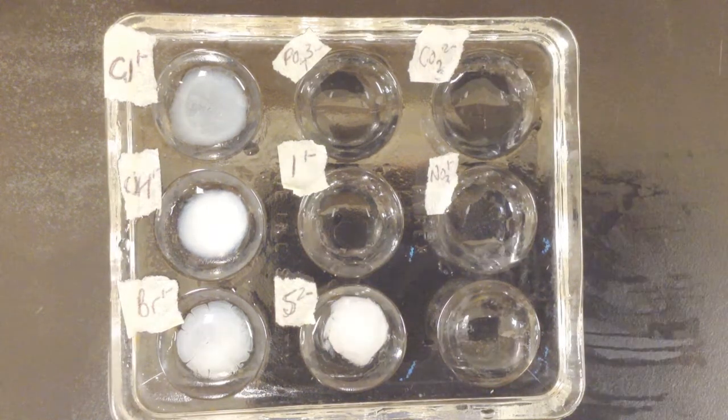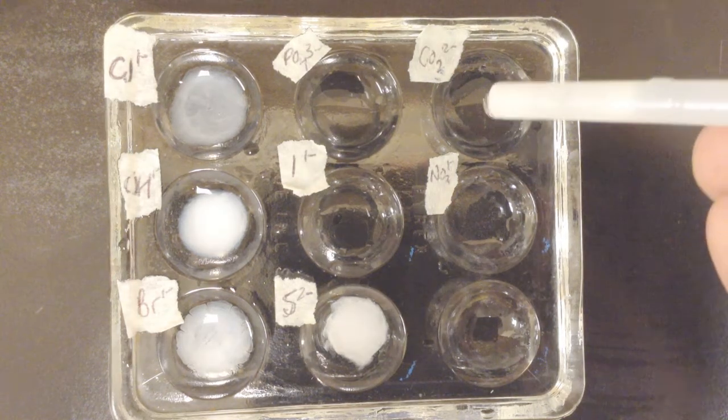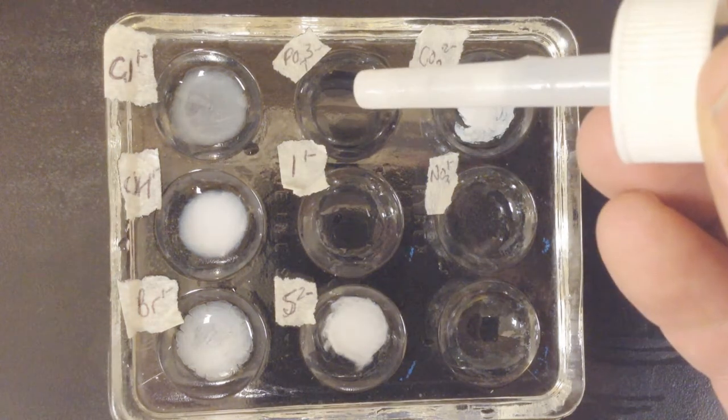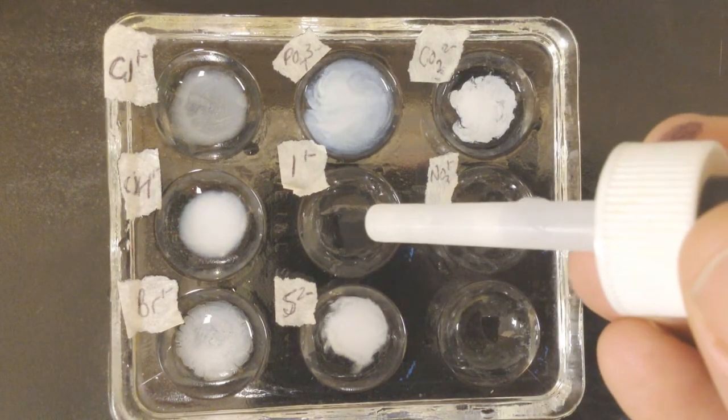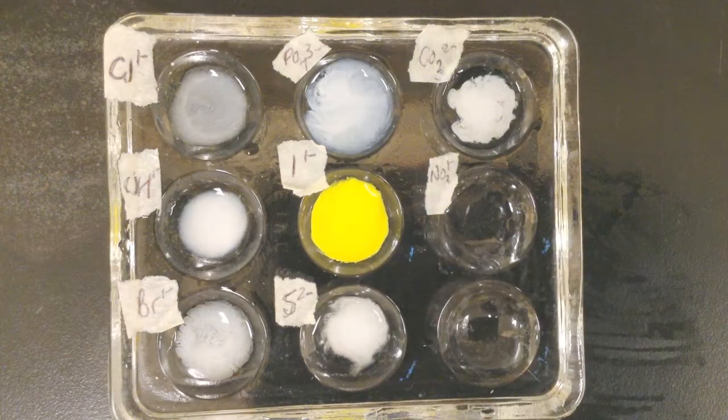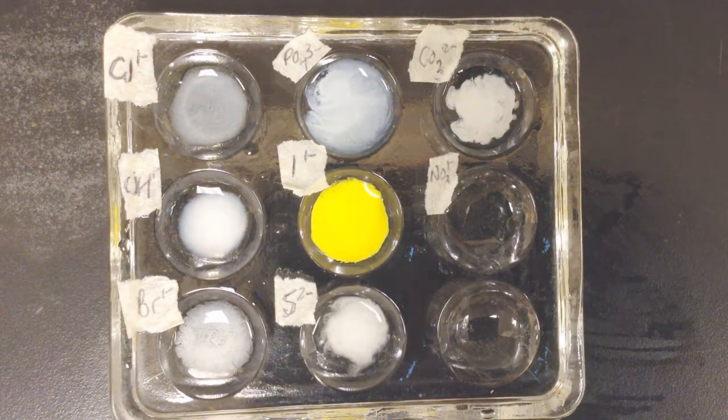Carbonate. So I gotta grab some more here. Ooh. Phosphate. And last but not least, iodide. Ooh, that's the best of the bunch. Make some observations now here.